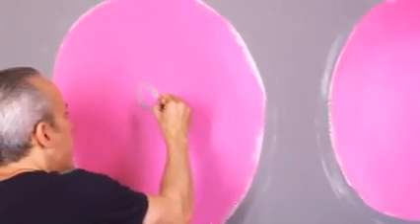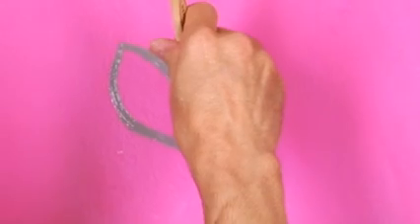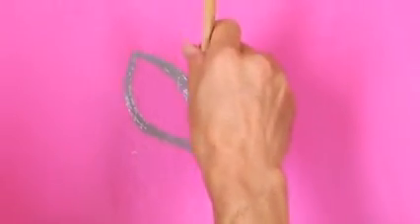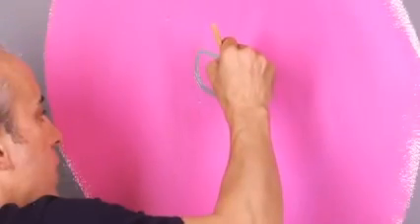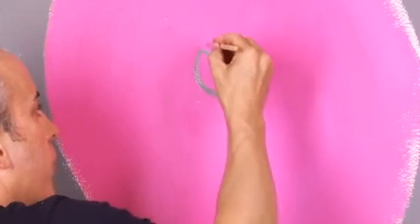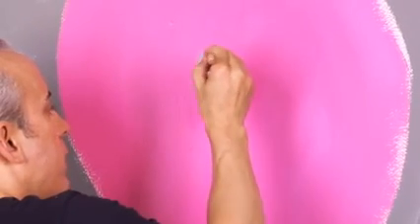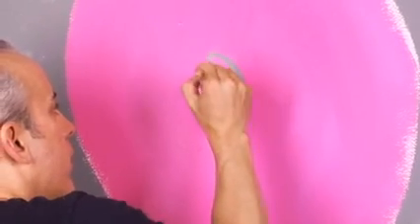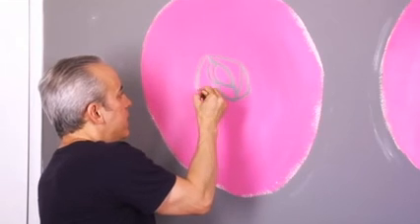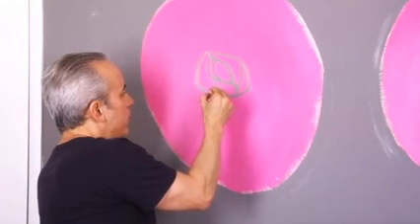And so I'm going to create oval shapes and boomerang shapes. And this will actually give me the petals of the flower. I'm going to start in the center and work my way to the edges. And you can see I've created a sort of off-center oval in here. And as I work away from the center, the petals will get larger and larger.